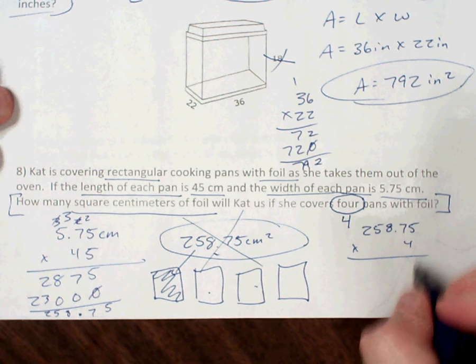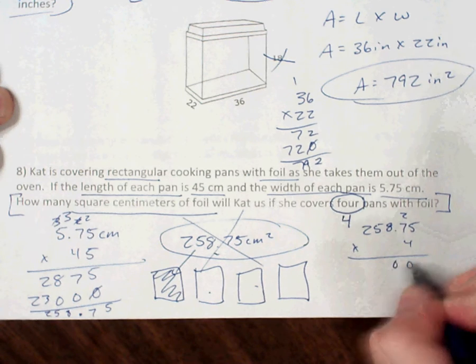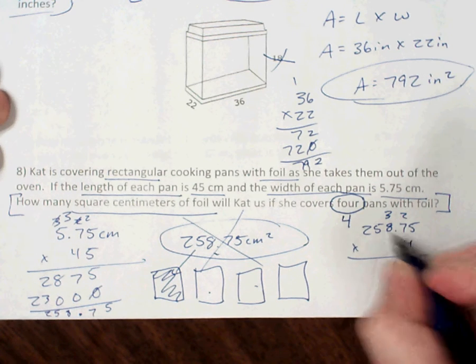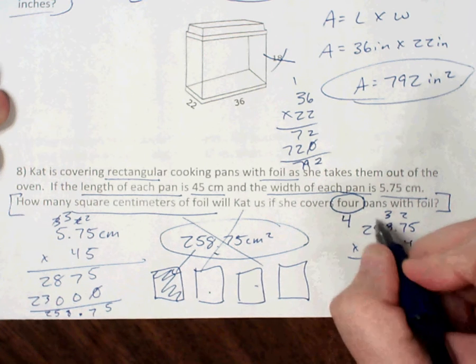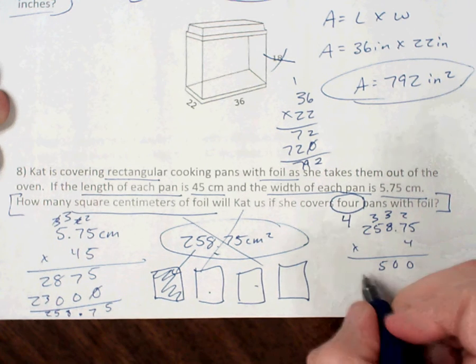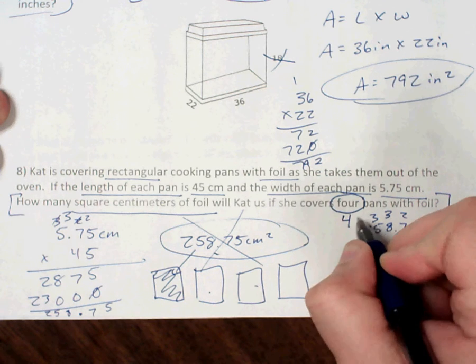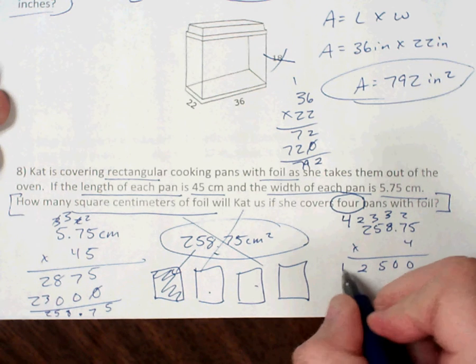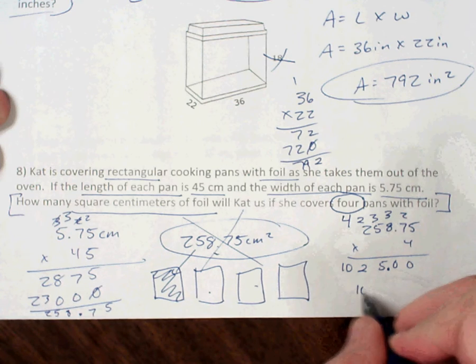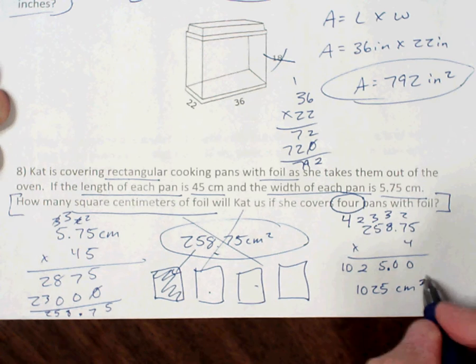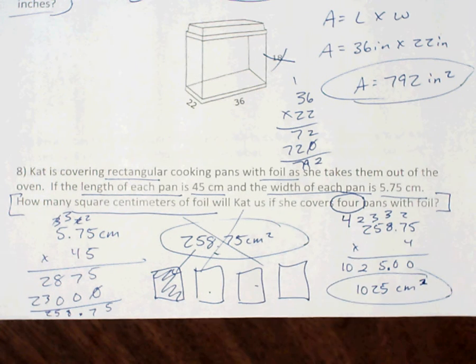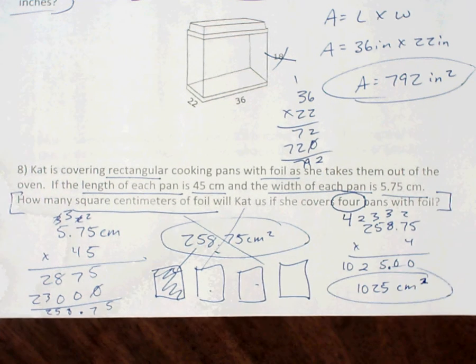All right, 0 to 2, 28, 30, 4, 35. So I'm trying to go through this relatively quickly because I don't want this to be too long. I'm going to take off those last two zeros because I don't need them after the decimal. I don't need those. And so my answer is 1,025 square centimeters.